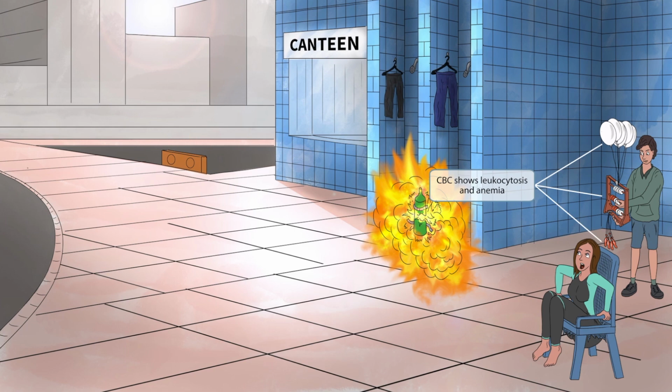Red balloons, on the other hand, represent the red blood cells. And since they are deflated, we can think of low red blood cell count or anemia associated with diverticular disease, which often results from blood loss secondary to the disease process.